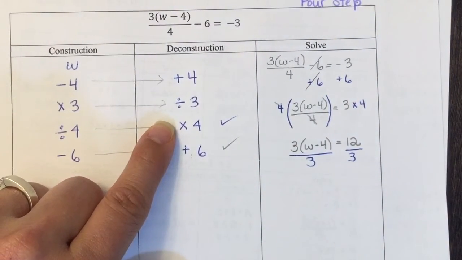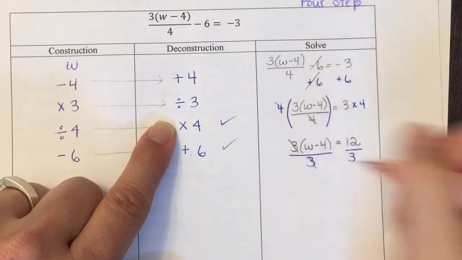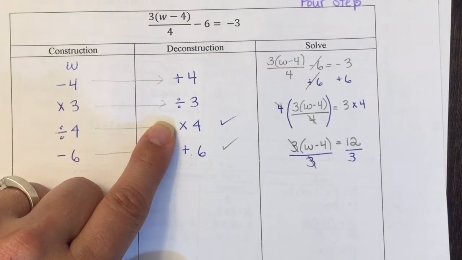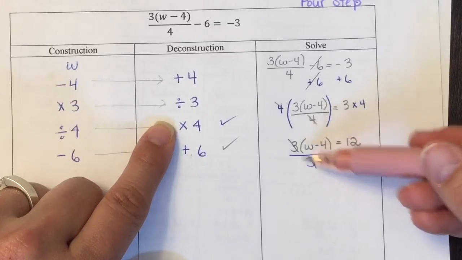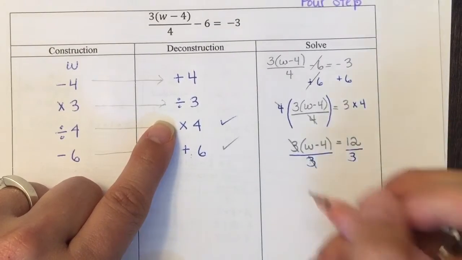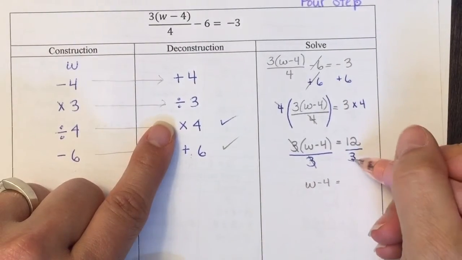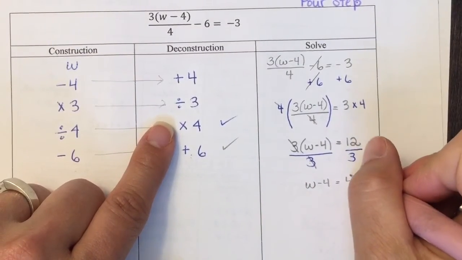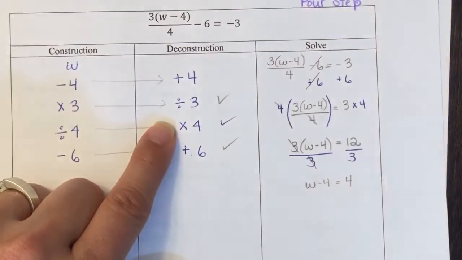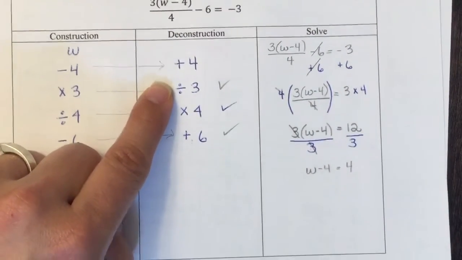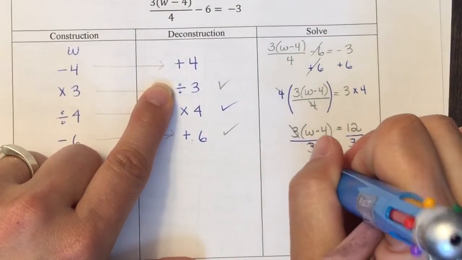Okay, and if you need to pause the video at any time, don't worry, just do it. Do your next step, unpause and come back. 3's cancel out. Okay, so I'm going to be left with w minus 4 on the left side, and on the right side, we have 12 divided by 3, which is 4. Awesome. Check. Okay, and our last step, we're going to add 4 to both sides.